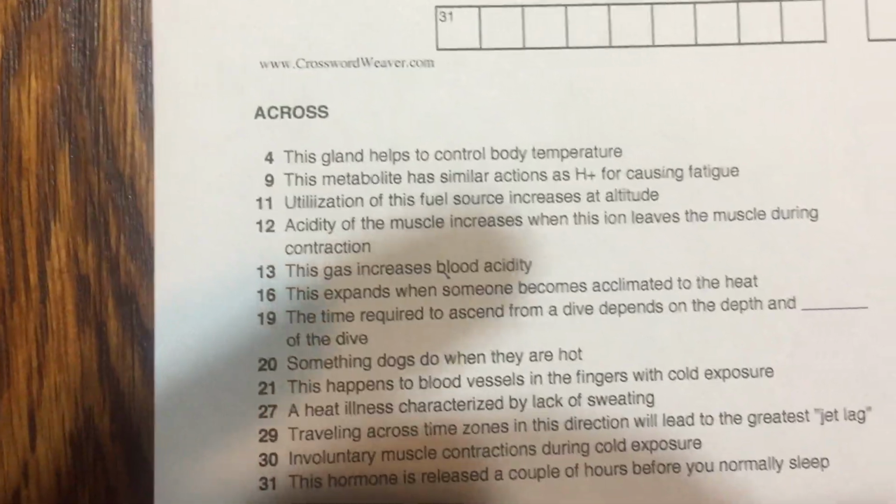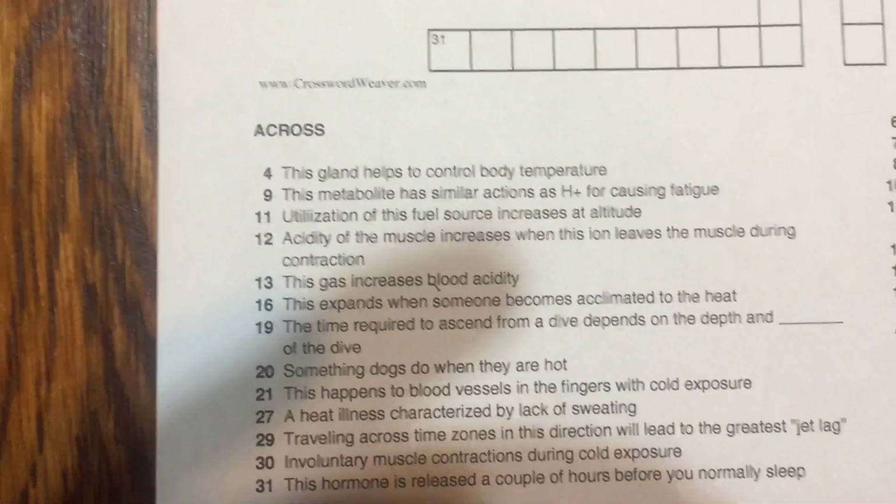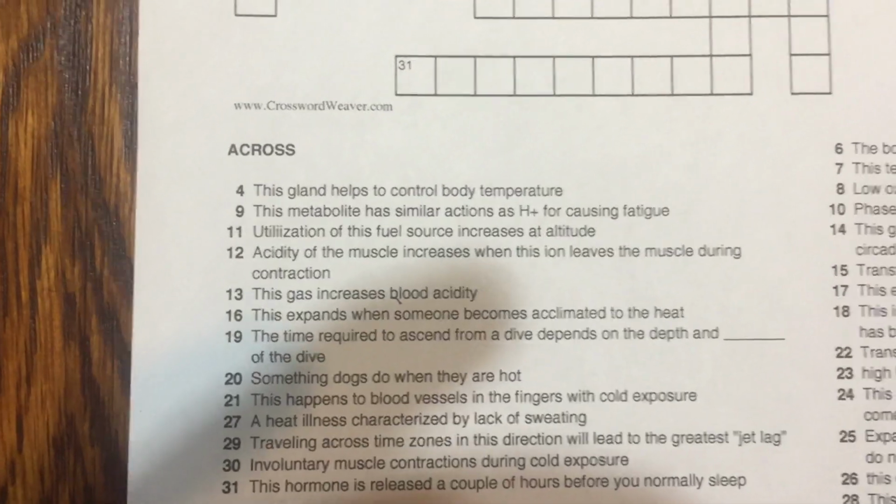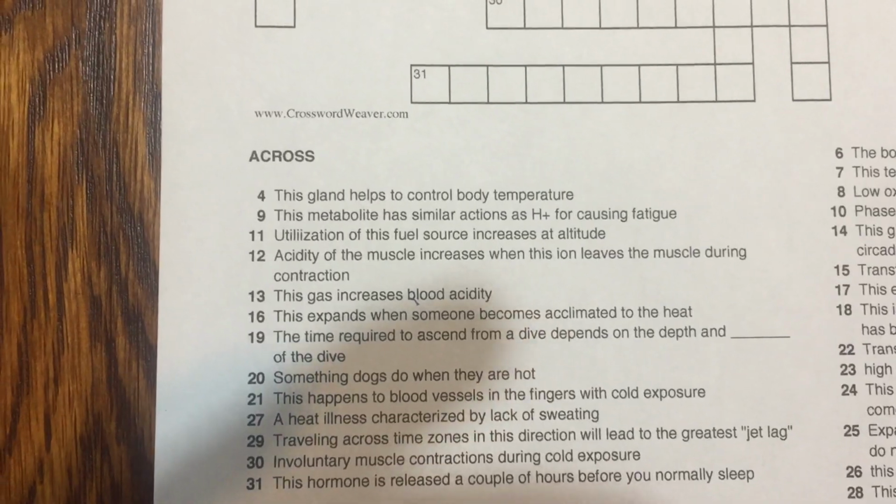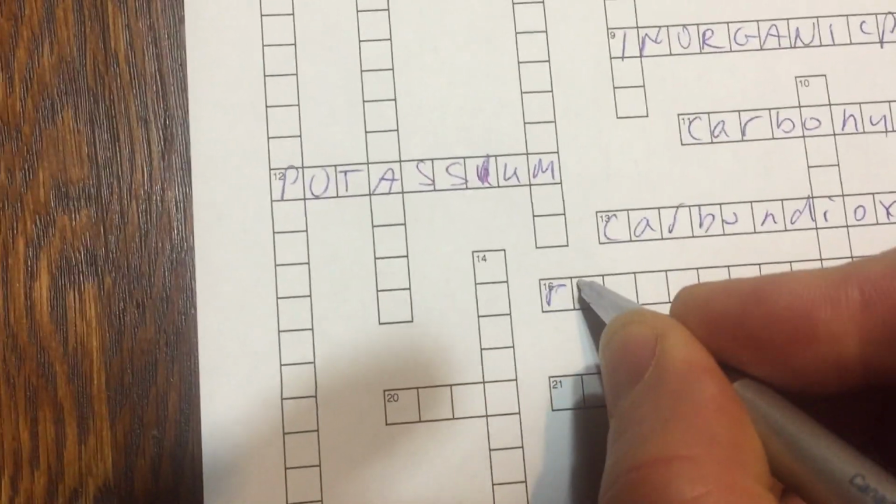The next one, 16 across, this expands when someone becomes acclimated to the heat. The correct answer here is plasma volume.